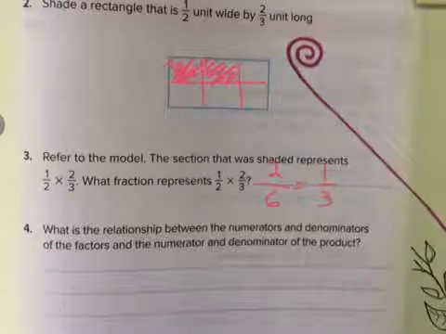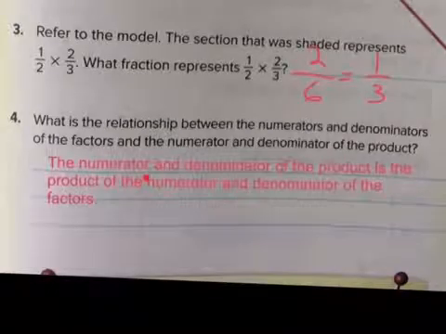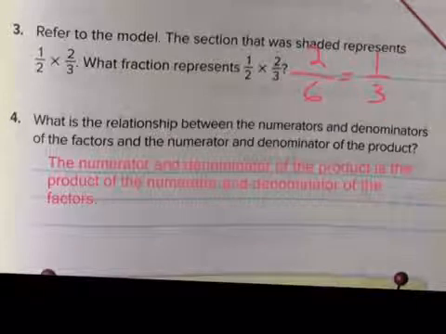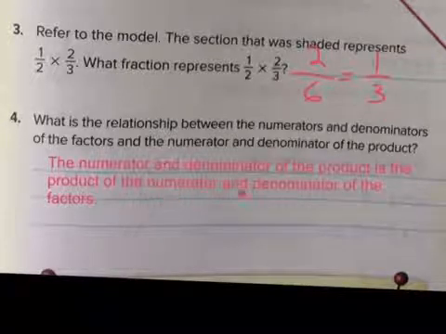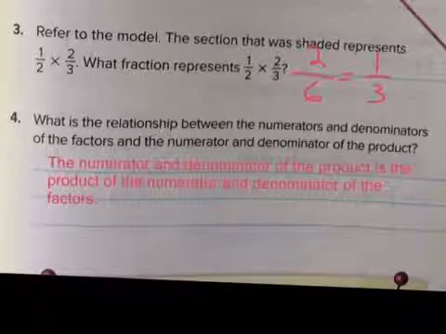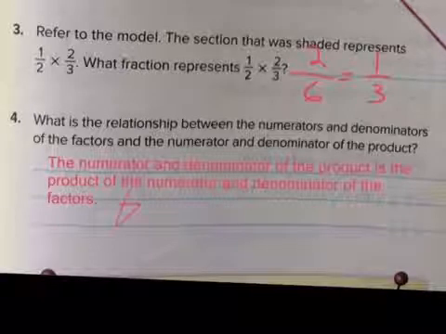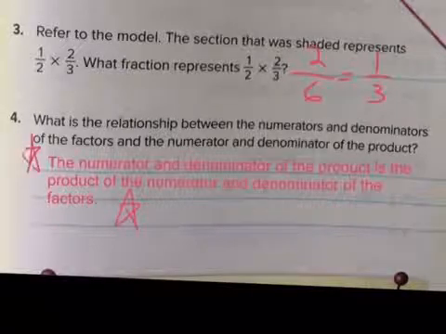So let's put that into words. So the numerator and denominator of the product, right here, or right here, is the product of the numerator and denominator of the factors. So when you multiply these, you get your product. That's all we're saying there. Okay, this is a key answer. Please copy it down exactly as I have it written down.